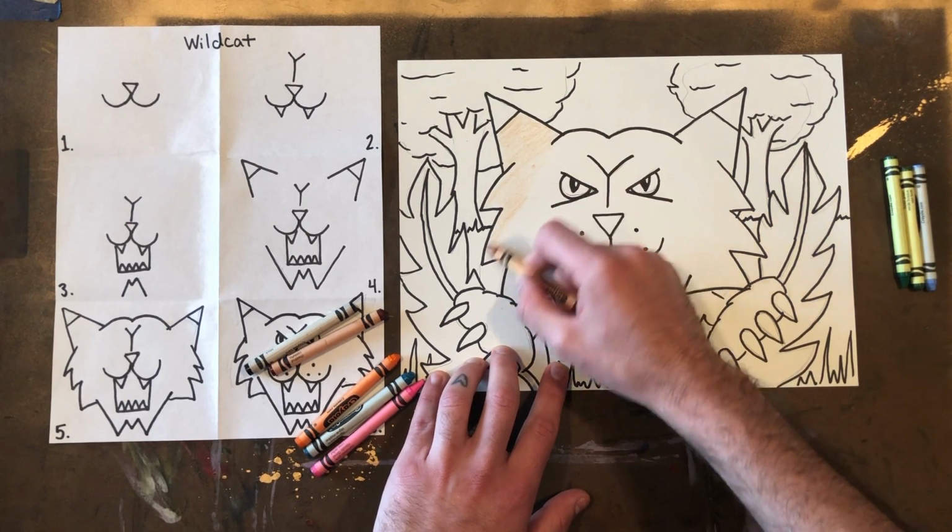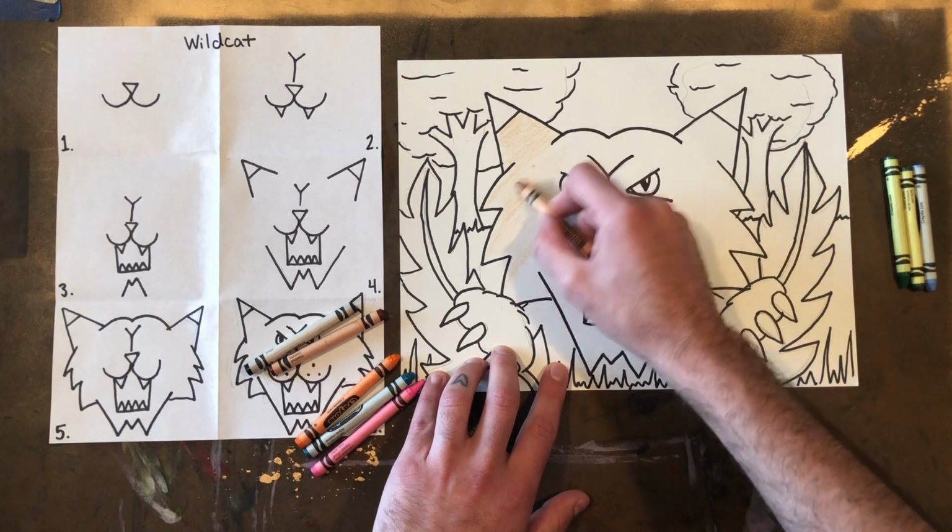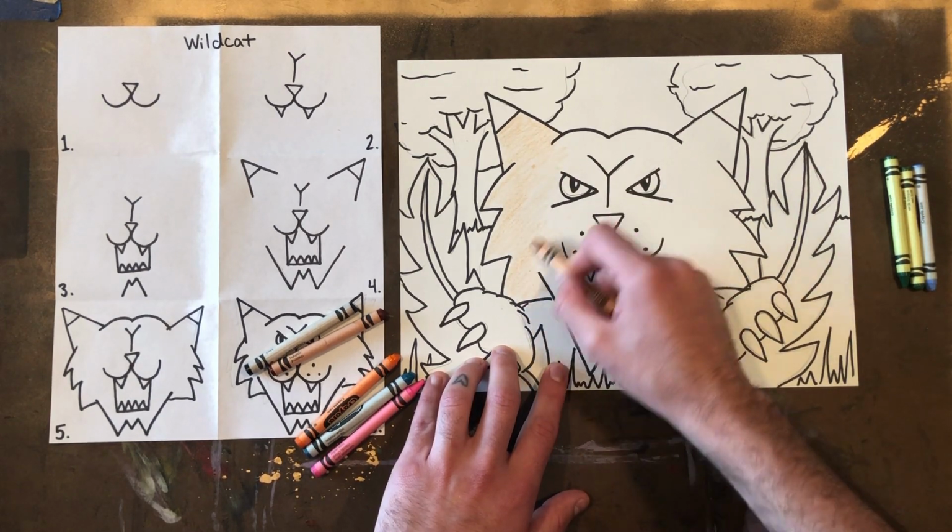I just want to take a moment to describe the way I'm going to color this wildcat in case you'd like to try it as a challenge for yourself.